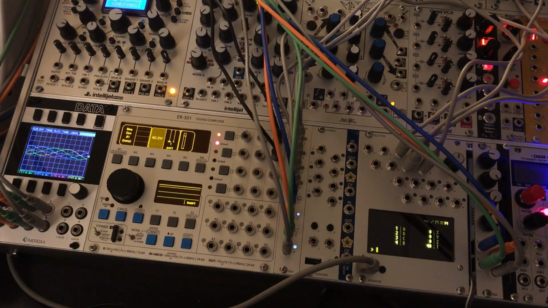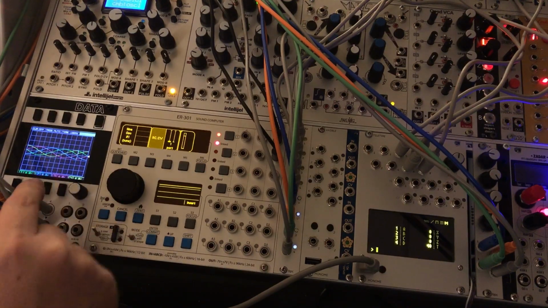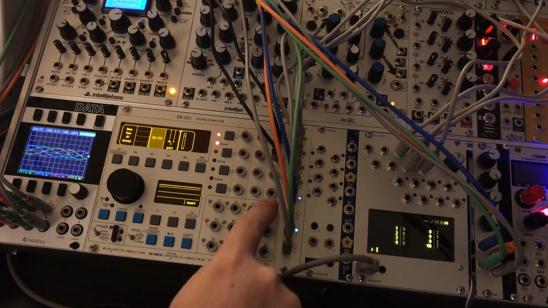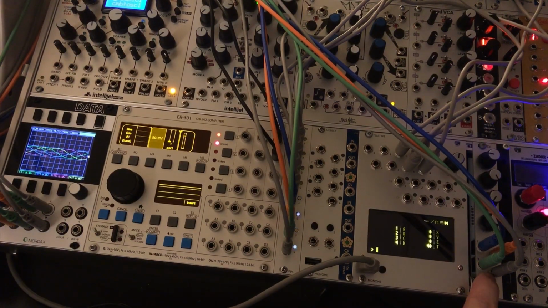So the goal here is we want to read this Quadrature LFO. And I've got the outputs of these 4. They're actually going through the data, but this is a buffered mult on the data. And they're coming over here, and they're being fed into the 4 different inputs on the TXI.